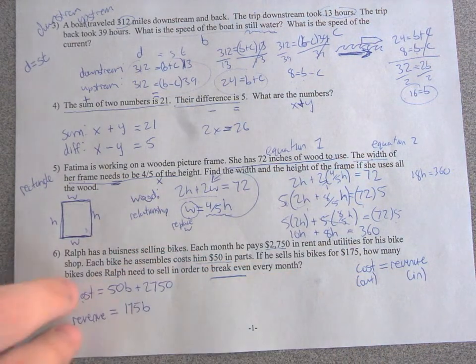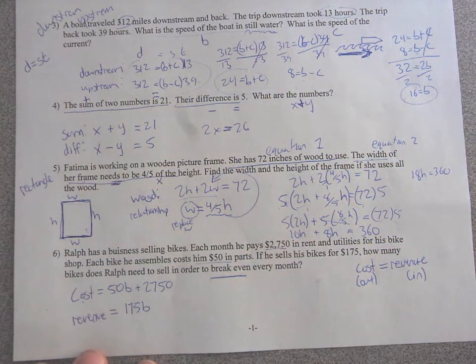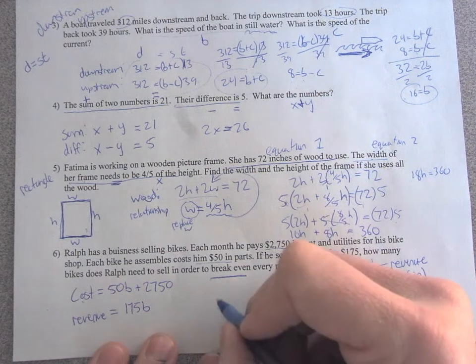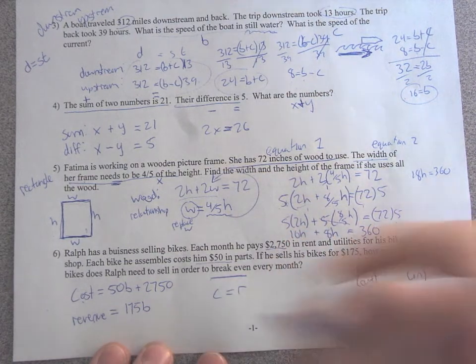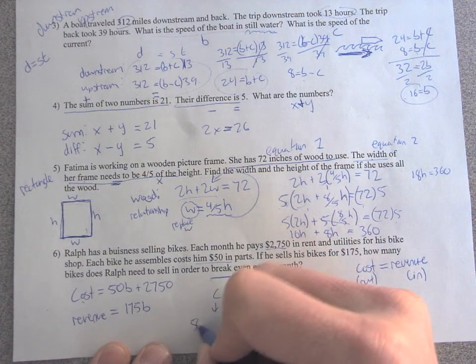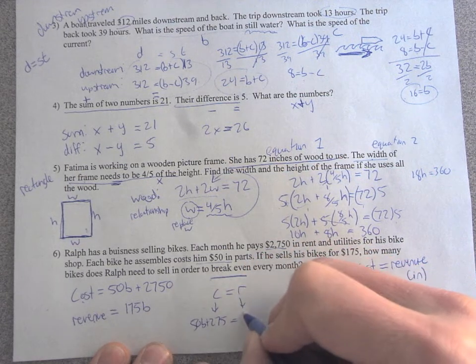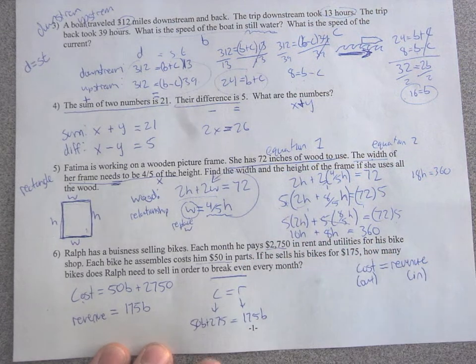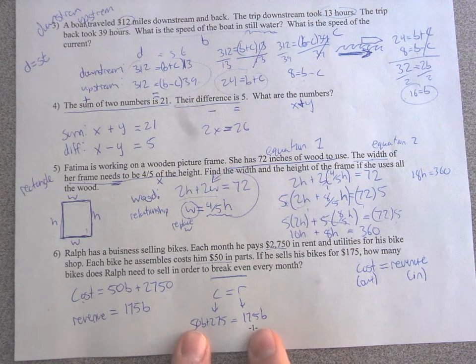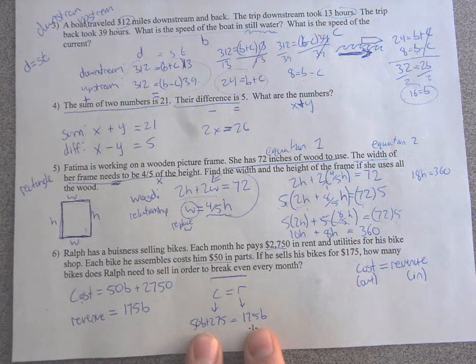Now typically we use different variables for cost and revenue, but break even tells us that cost equals revenue. So if cost equals revenue, then I can replace this with 50B plus 2750, and I can replace this with 175B. Right? B stands for how many bikes he needs to sell.